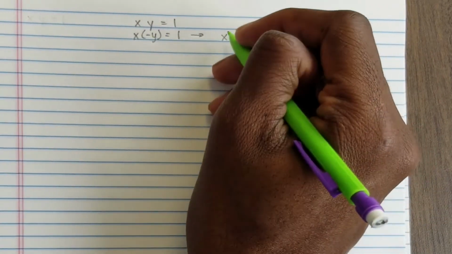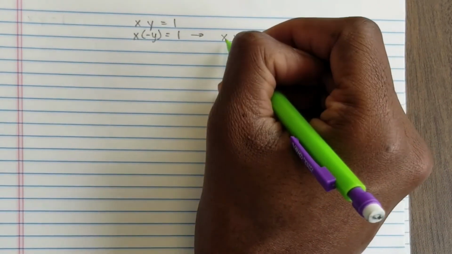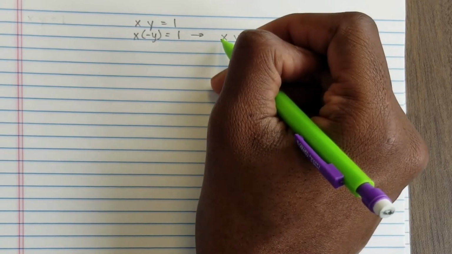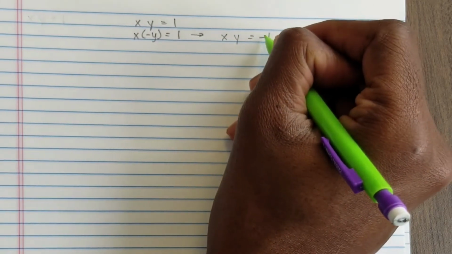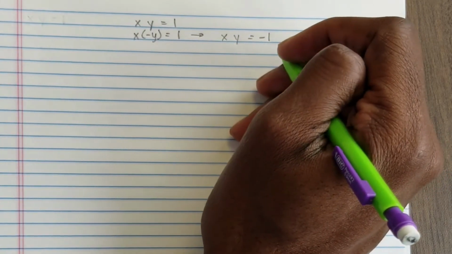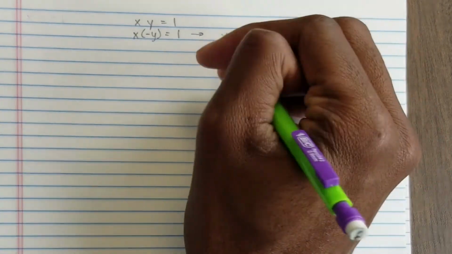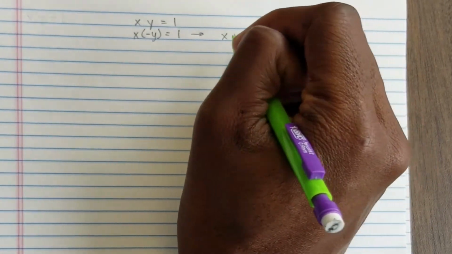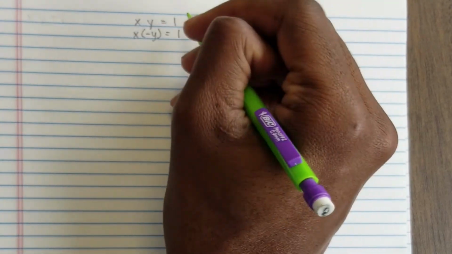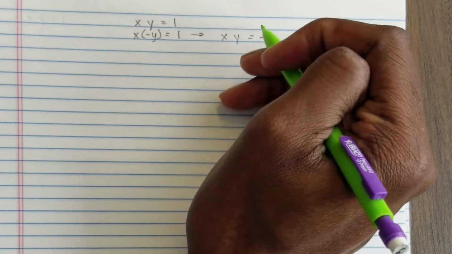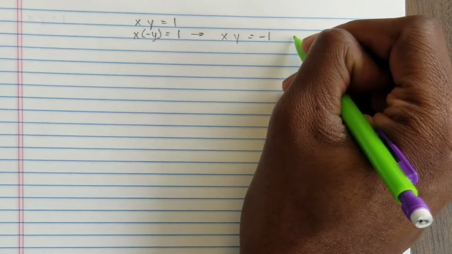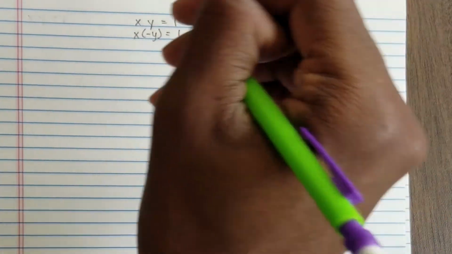So if you brought that out and divide both sides by negative 1, it cancels out on the left-hand side, and you get negative 1 on the right-hand side. So those two equations are the same. But as we can see, this equation is actually different than the original equation. So we do see that there is no symmetry around the x-axis.